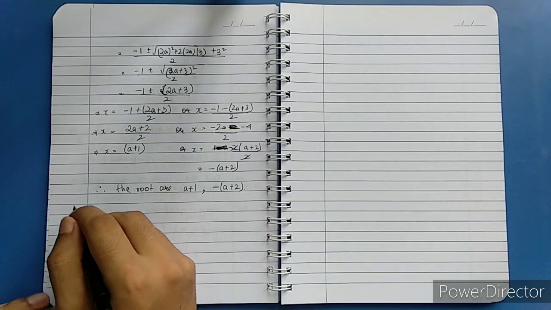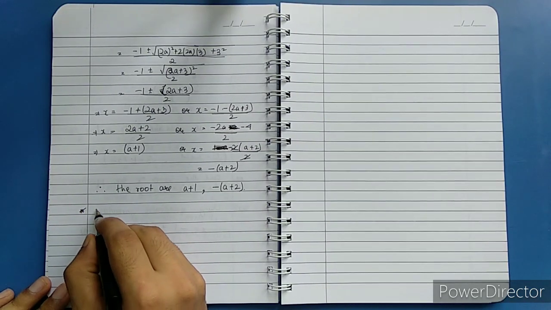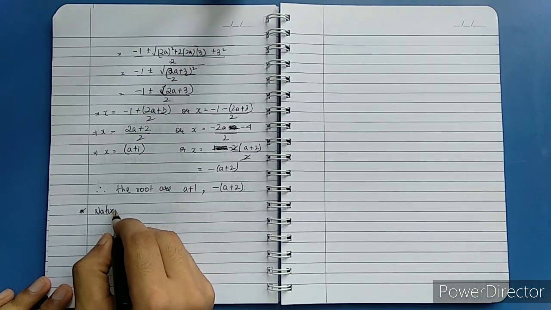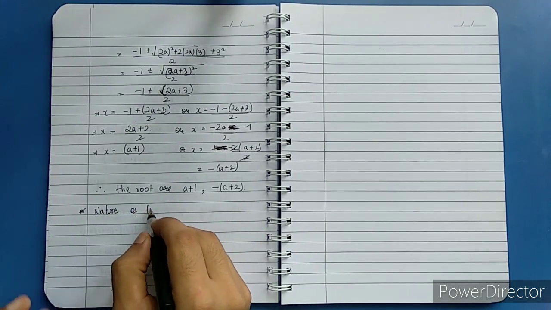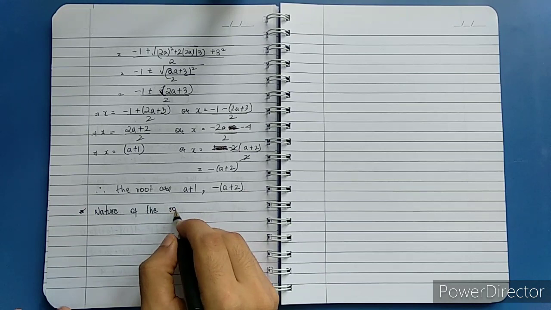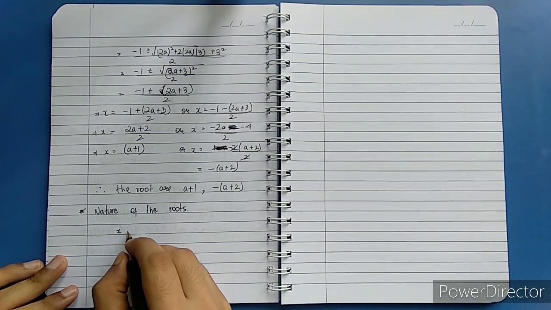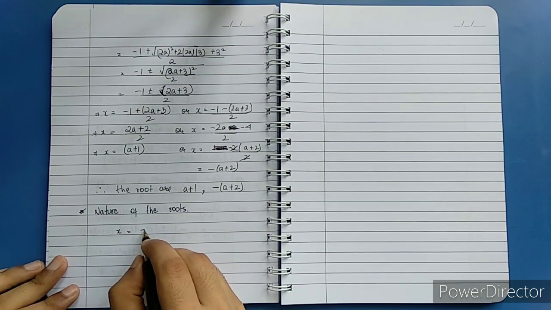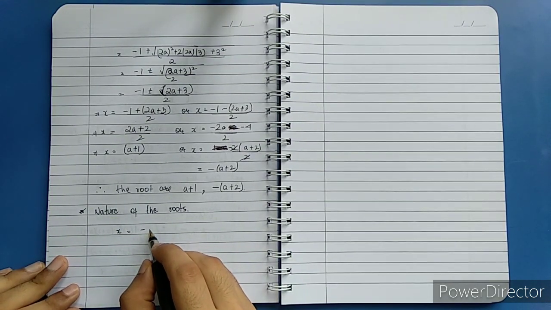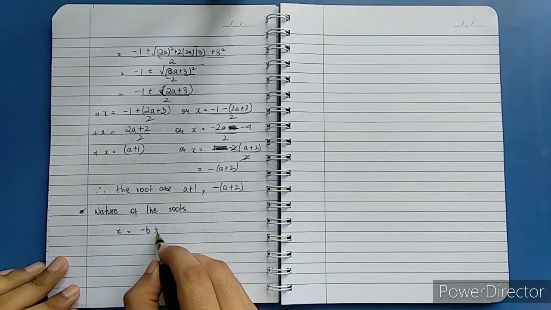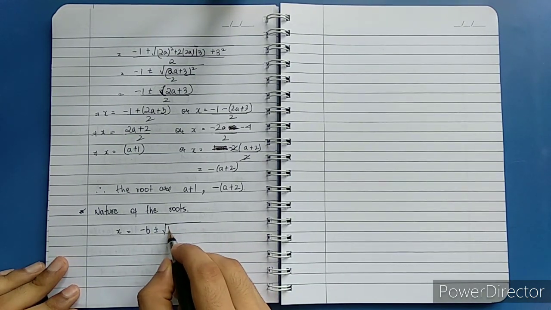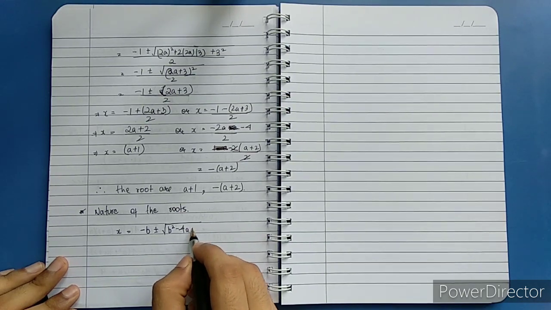So the last part of the chapter deals with the topic nature of the roots. Now, in the previous part we learned that x is equal to minus b plus minus root under b square minus 4ac by 2a.